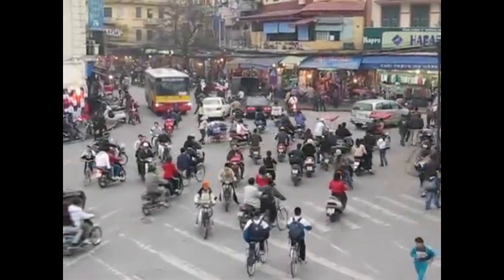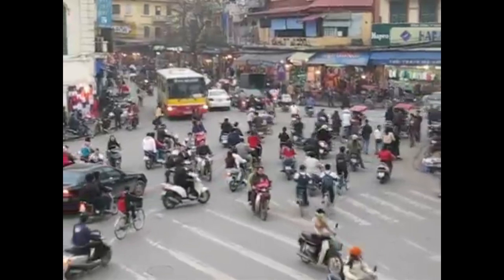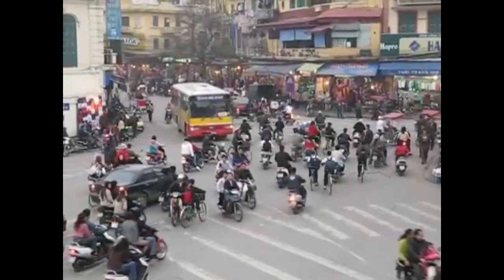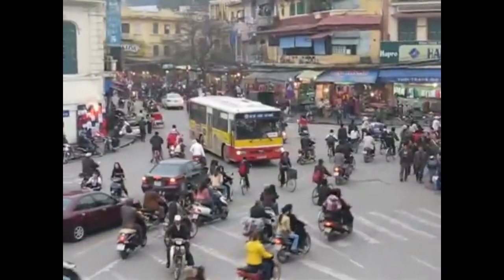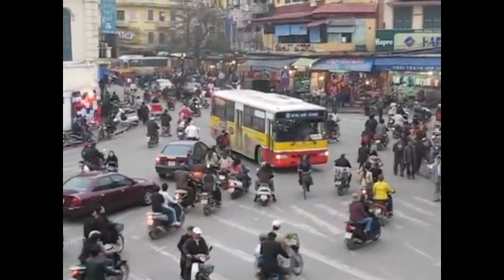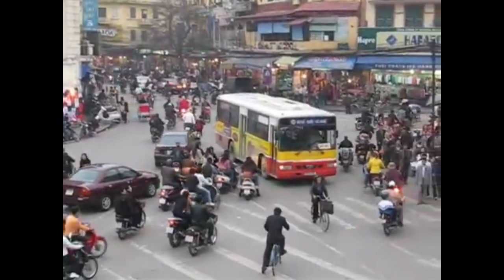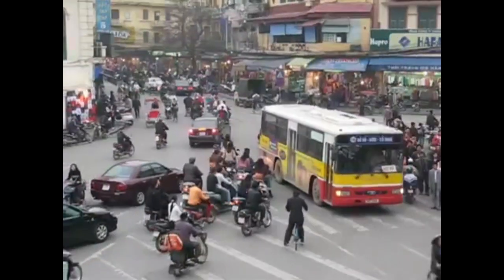Oh, here comes a big bus. How's it going to get through? It's going to power its way through. Oh, goodness. Oh, slowly making it.